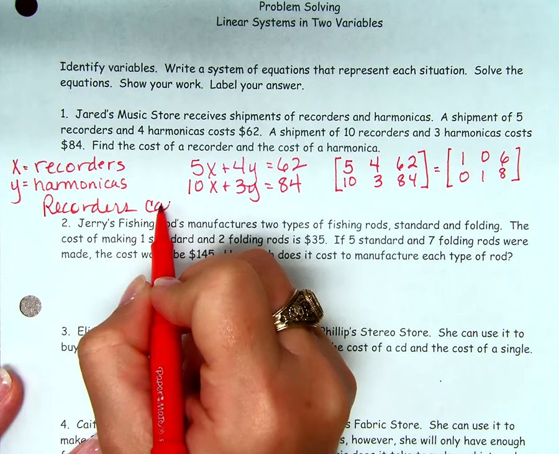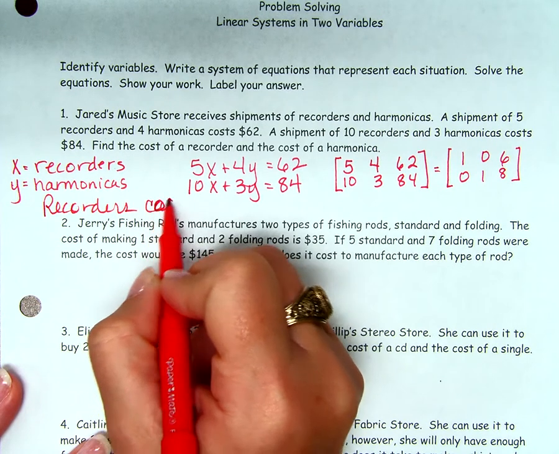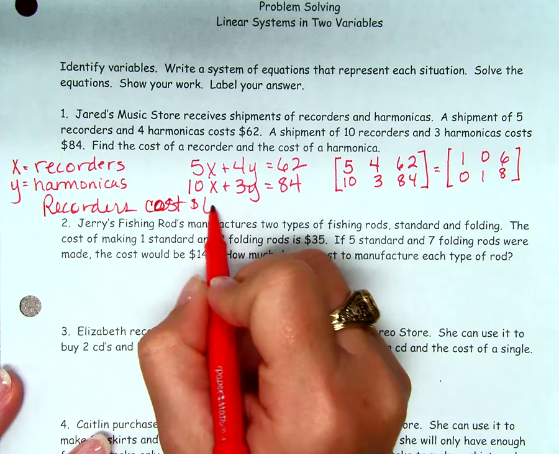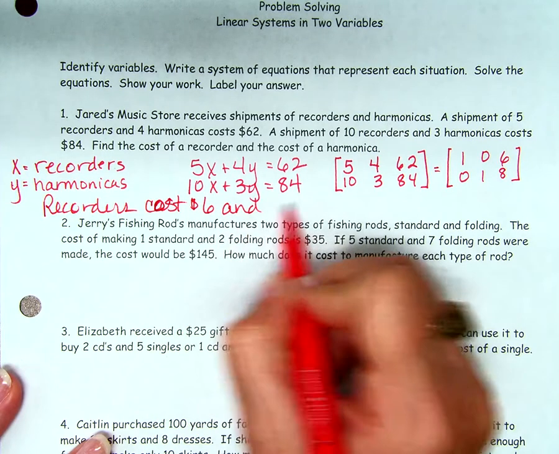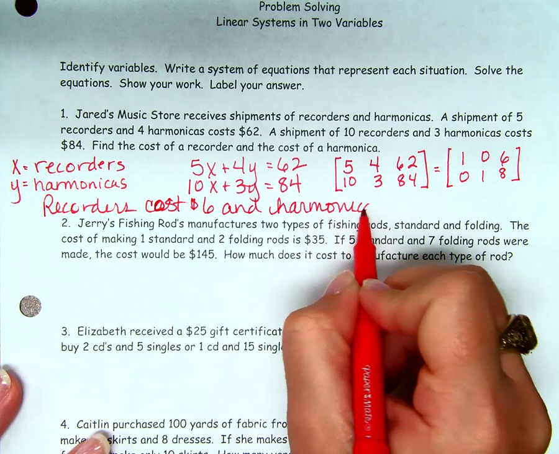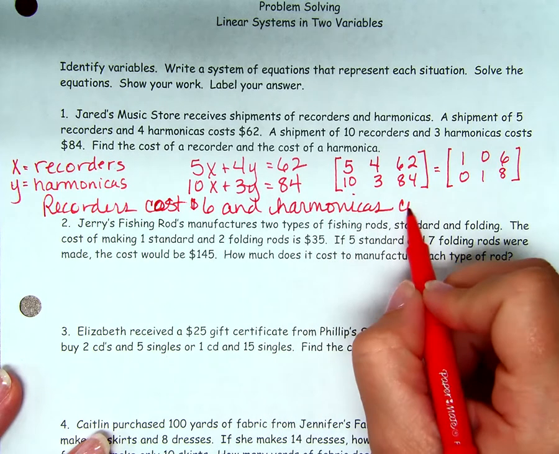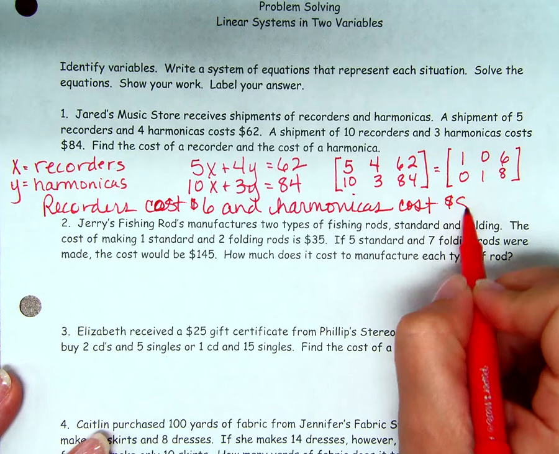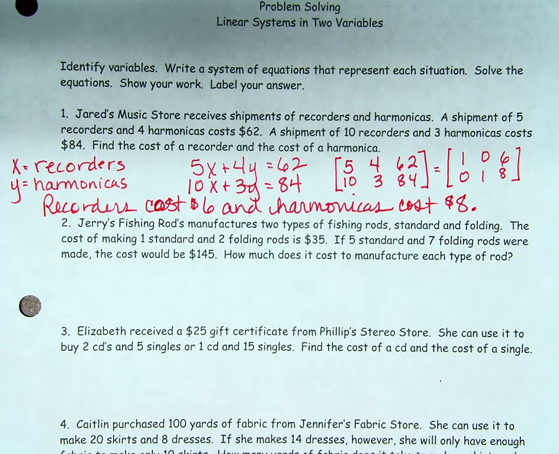So recorders, not cast, C-O-S-T, costs $6. And what'd you say? Harmonicas cost $8? Is that a sentence? Is it a grammatically correct sentence? Yeah.